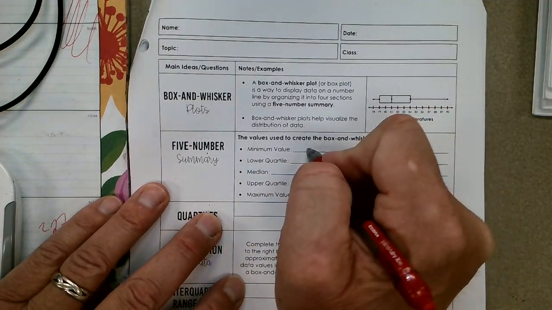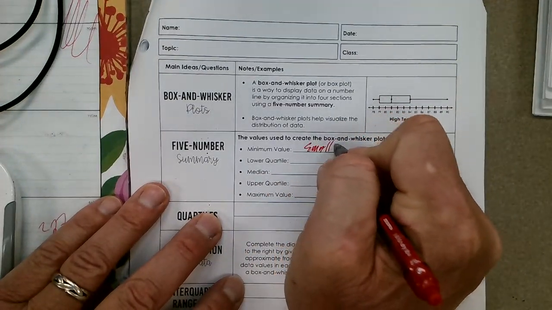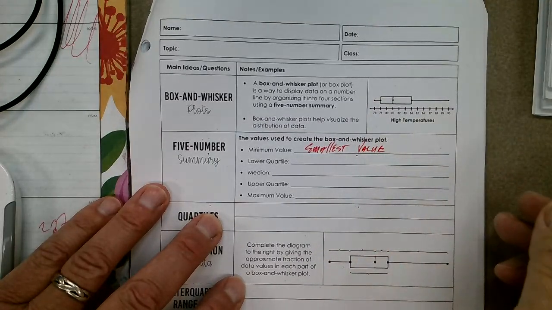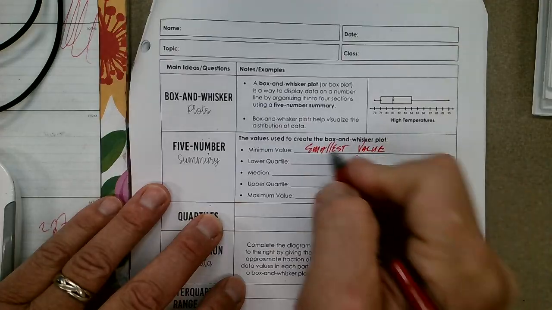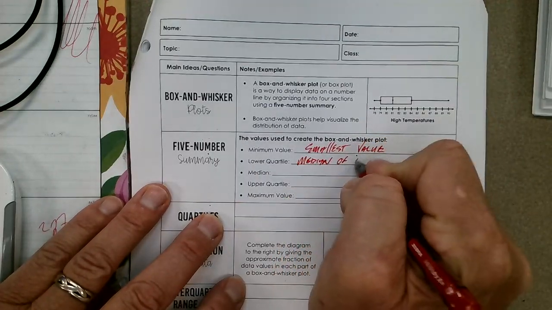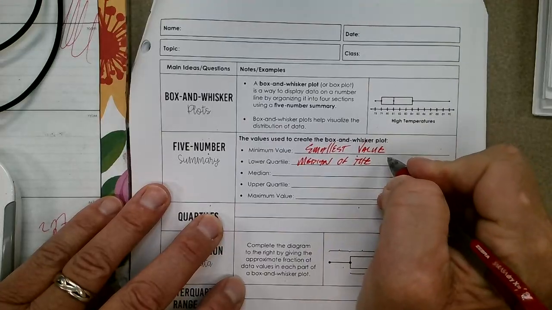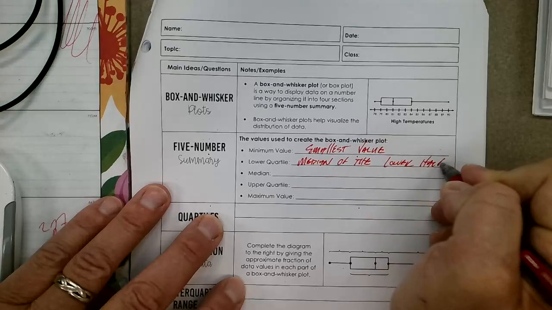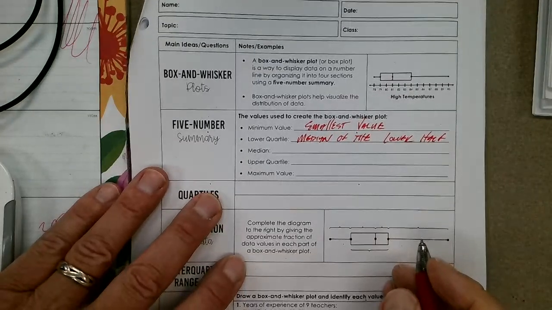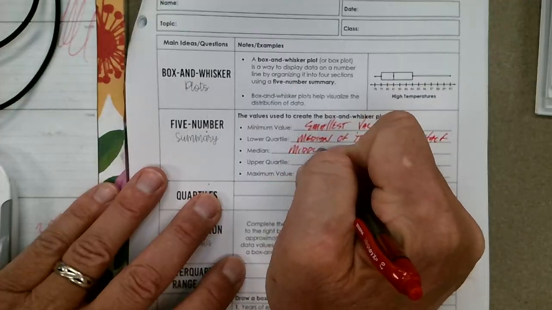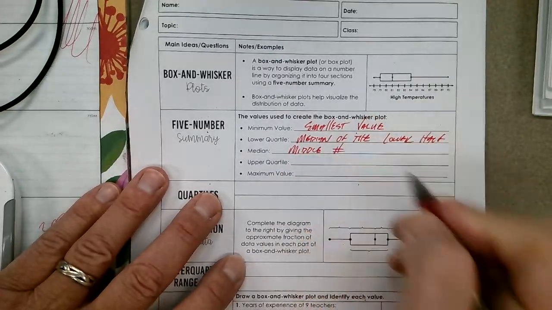The minimum value is the smallest value. The lower quartile is the median of the lower half. The median is, as you know, the middle number.